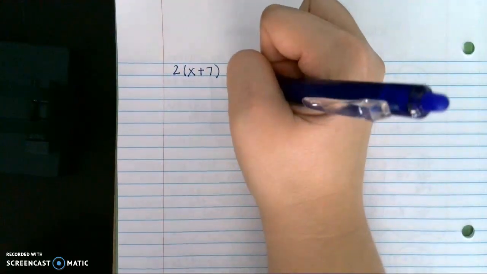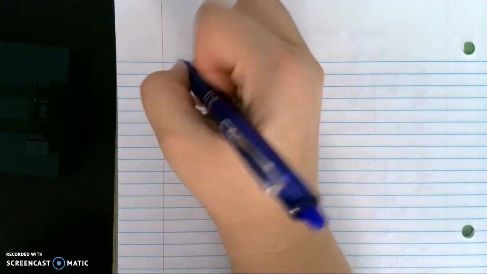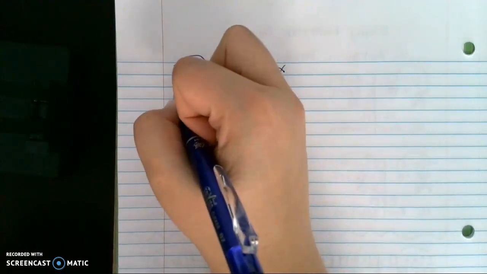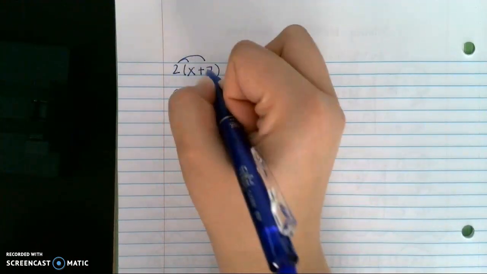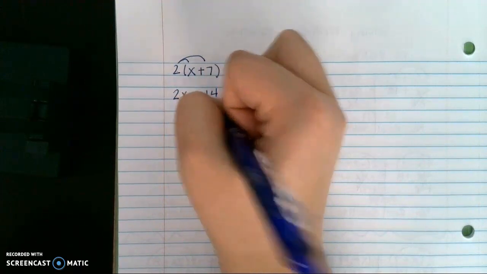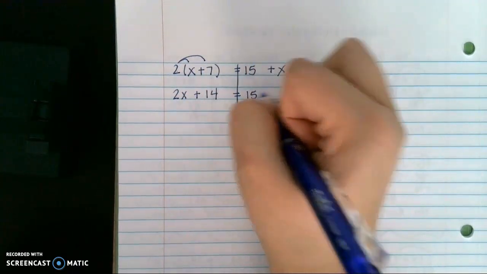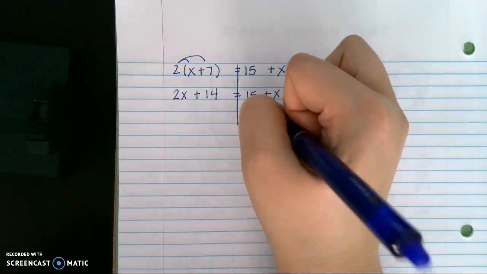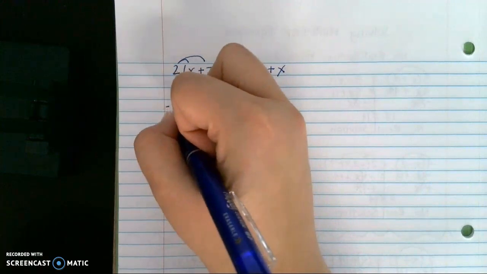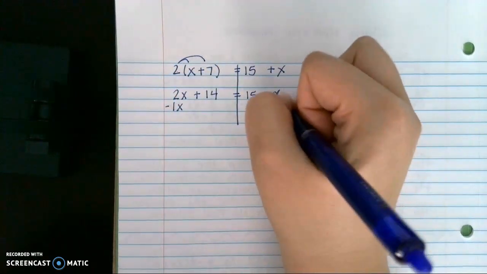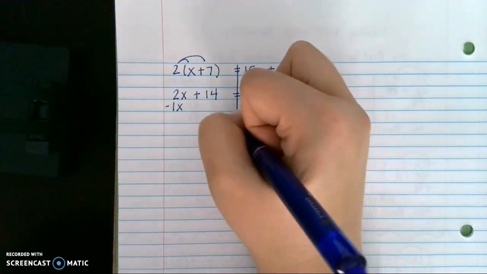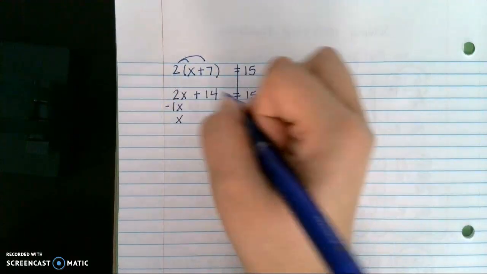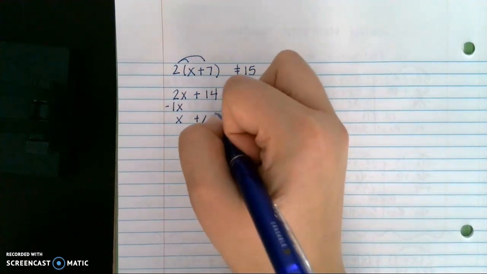To solve this, don't forget, we're going to put a line down our equal sign. Distribute. Distribute just means to multiply. 2 times x is 2x. 2 times 7 is 14. And that's equal to 15 plus x. Want to get my x's together, so I'm going to subtract 1x from both sides. x minus x, that cancels out. I can drop my 15 down. 2x minus 1x is just an x plus 14.